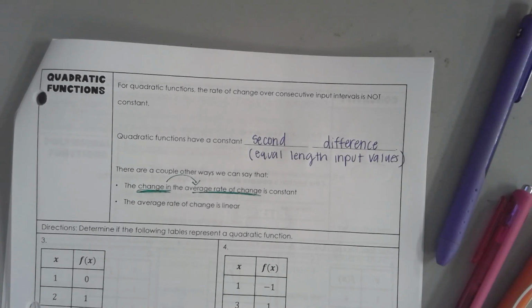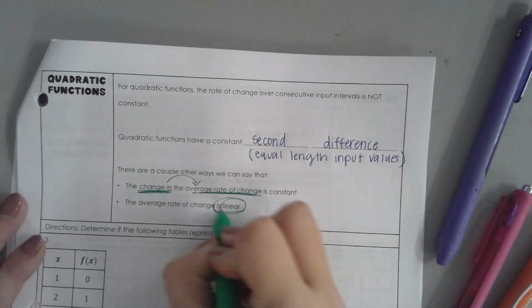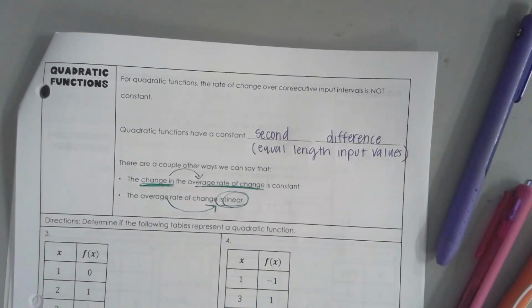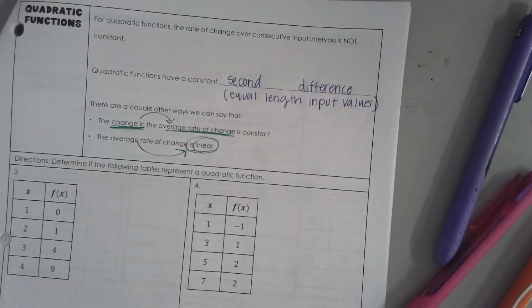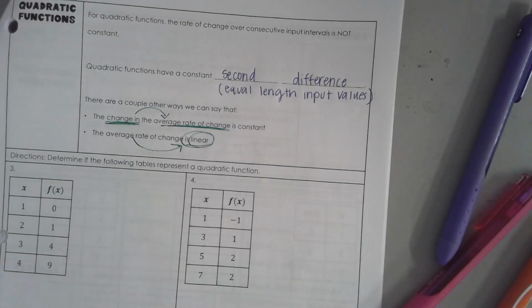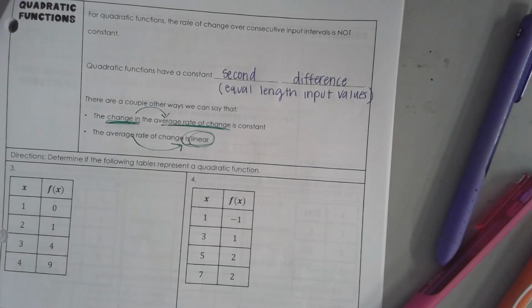You might also see the average rate of change is linear, because the average rate of change is a linear pattern. But you need to know linear functions have the same first difference. Quadratic have the same second difference.